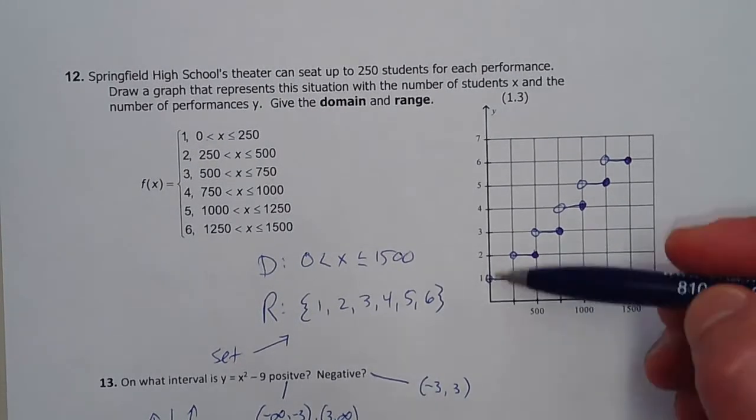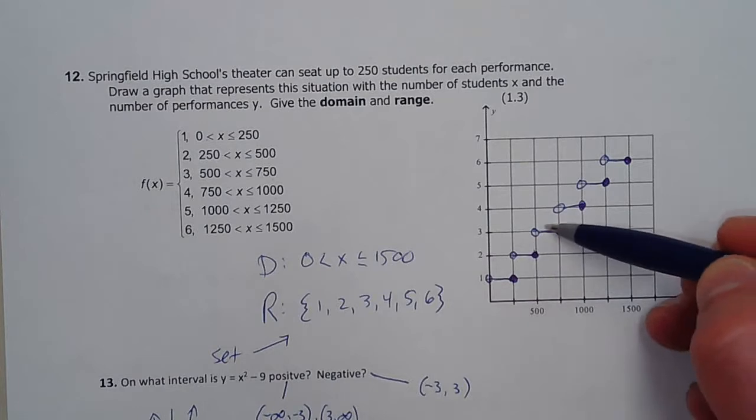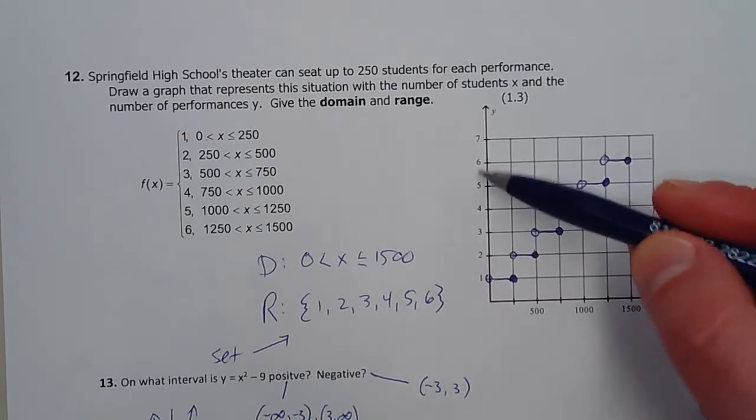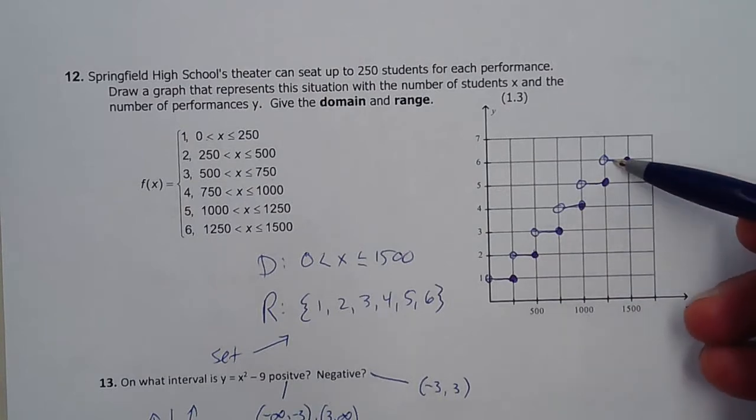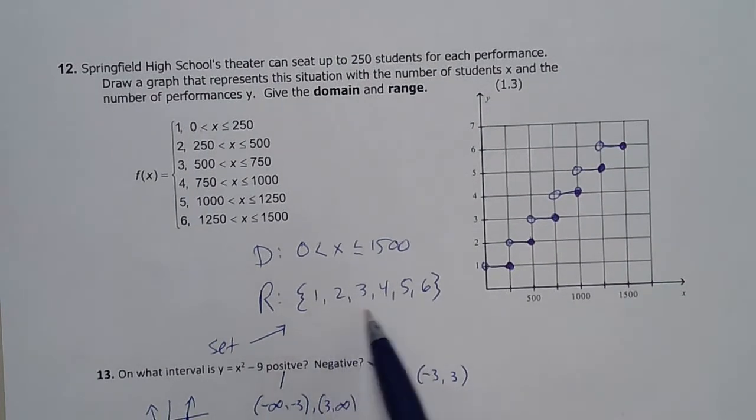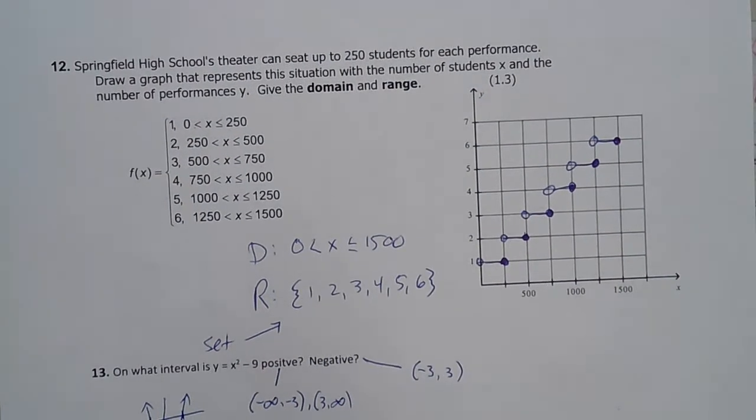The range, on the other hand, is literally just these specific numbers. So it's not everything between 1 and 6. It's 1 or 2 or 3 or 4 or 5 or 6. So I just listed it as a set of numbers because, again, you can't have 1.5 performances, so it's just a set of whole numbers.